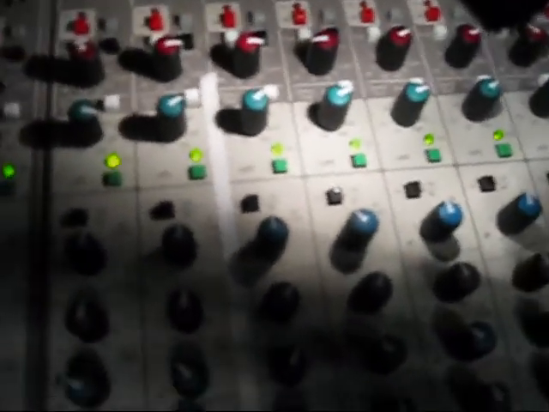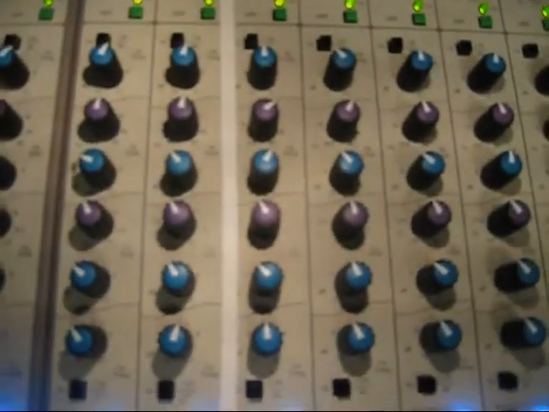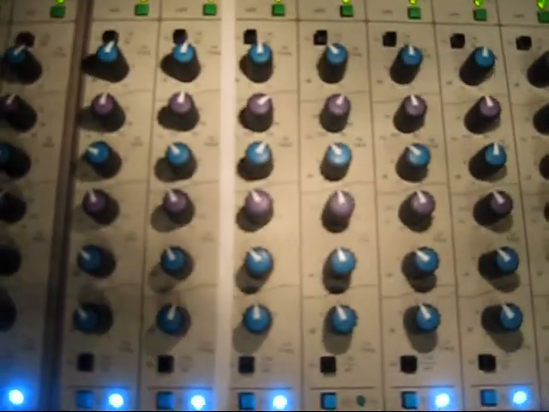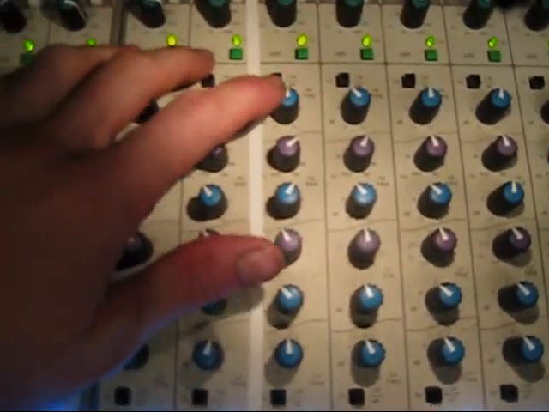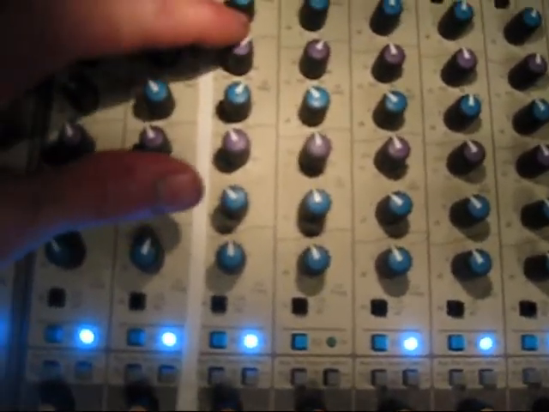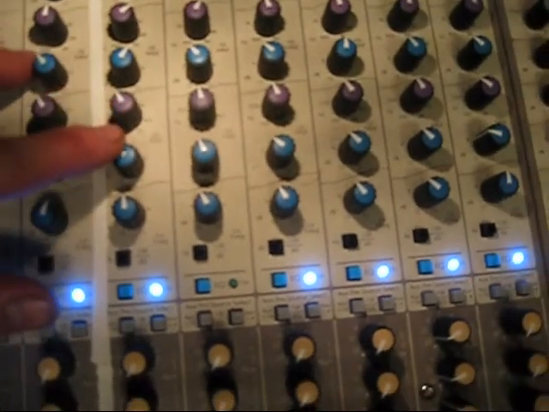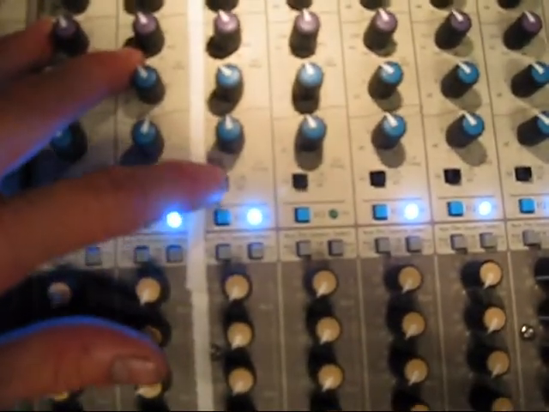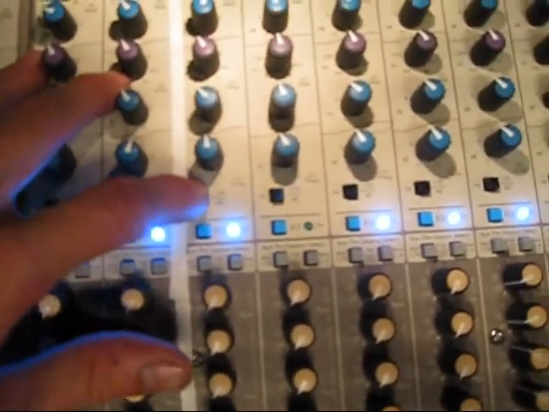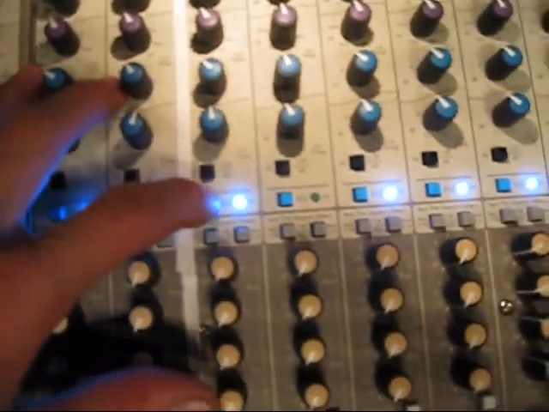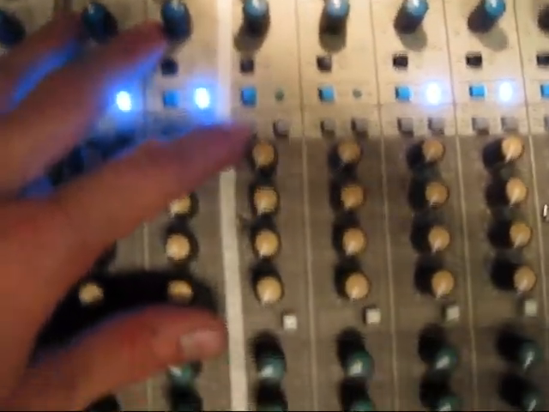You have your trim, or gain as people call it. You have your low pass filter, which is that green guy. High pass filter. These are all your EQs. Your high, your adjustable frequency knob for your high mid, your adjustable frequency knob for your low mid, and your low. You can switch your low between 20 and 60 hertz, depending on what you're mixing, and turn your EQ on and off.